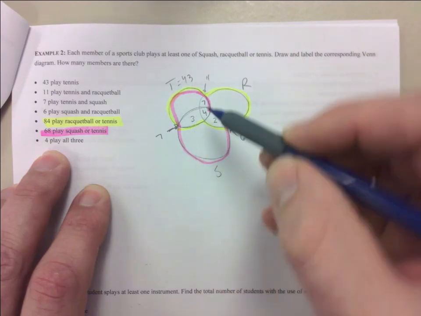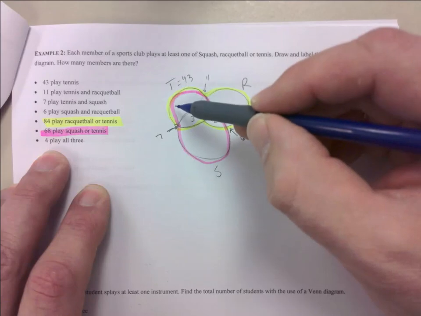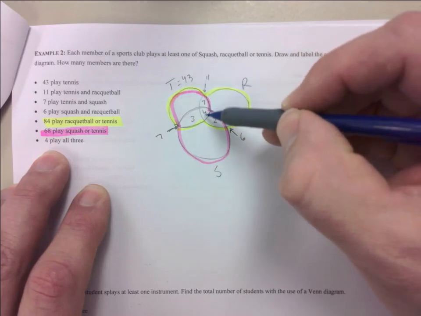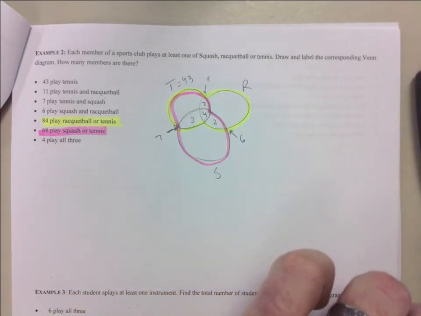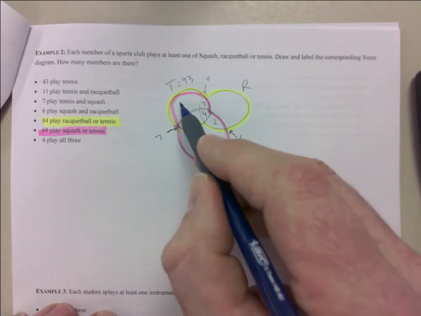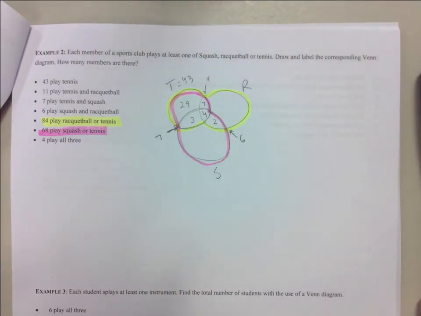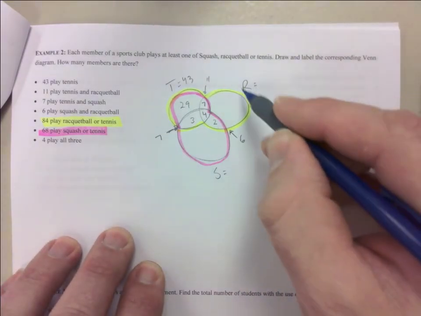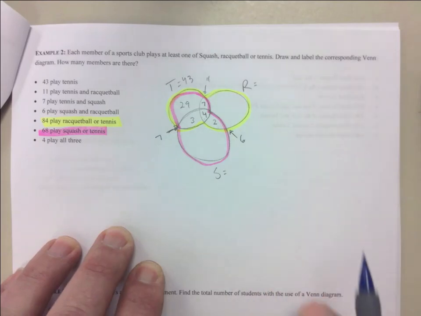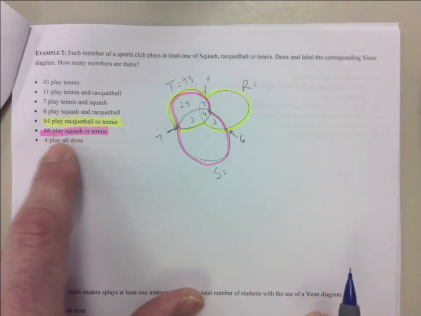Okay. 43, I can easily just go 43 and subtract all of this. I don't have the key in front of me right now, so you'll have to bear with me. This is 29. Okay. I'm doing this real quick. And now you're stuck because you don't know these ones. You don't know R, you don't know S, but you do know the union, right?